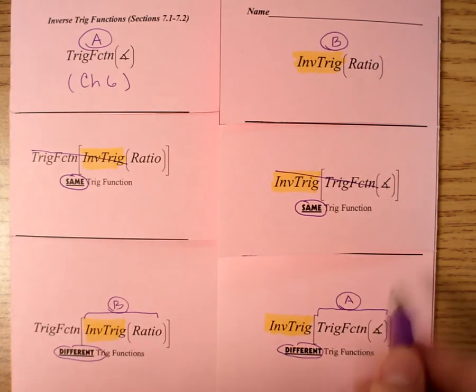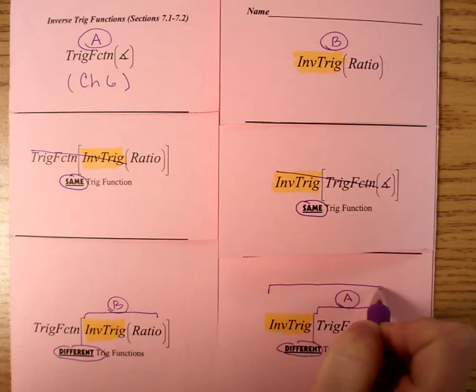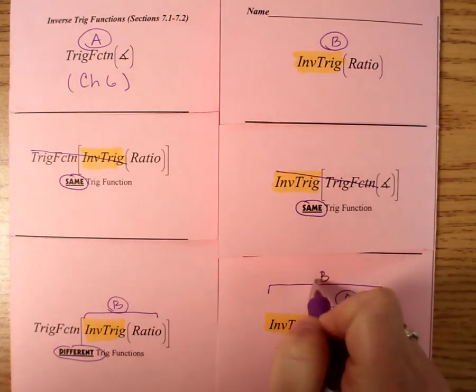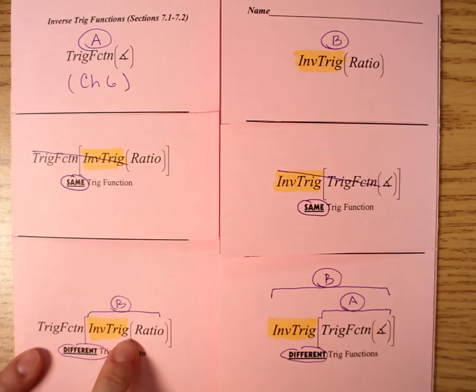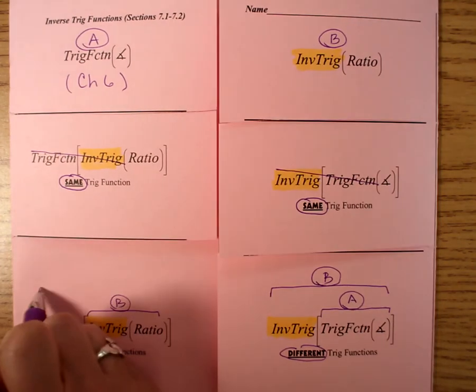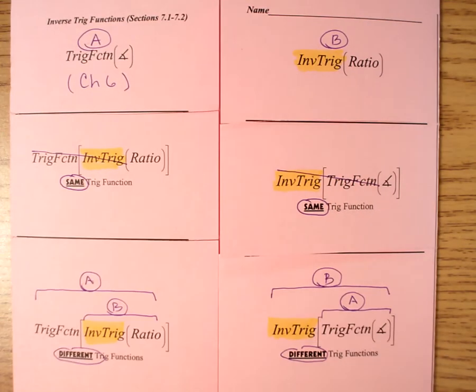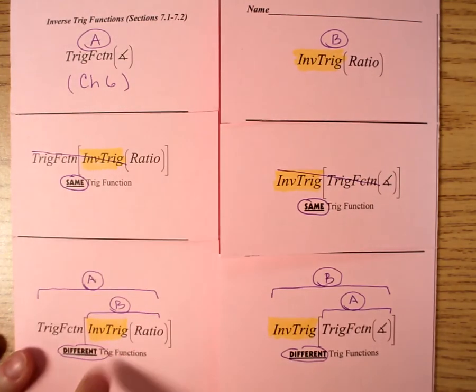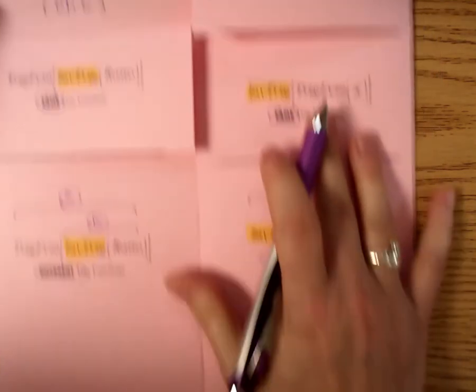So on this problem, the inner function is an A problem, but after we solve that, it turns into a B problem. And on this one, my inner function is a B problem, and then after we evaluate that one, it will actually turn into an A problem. So as long as you think of these as A-B problems, deciding your order, they're really not a big deal.